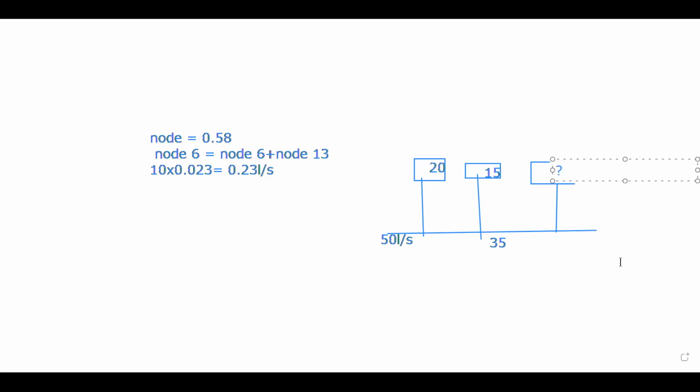No. That should be 15 now. So it should be 15 at point 20. It will be 50. At point 20, if I ask you what is the water demand here, will you tell me 20? It's 50.